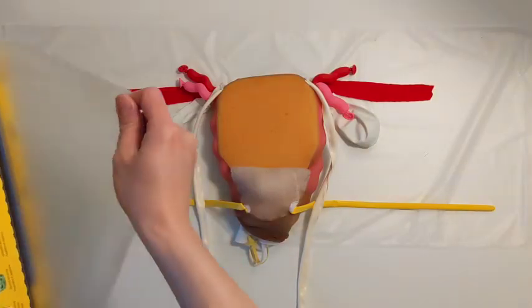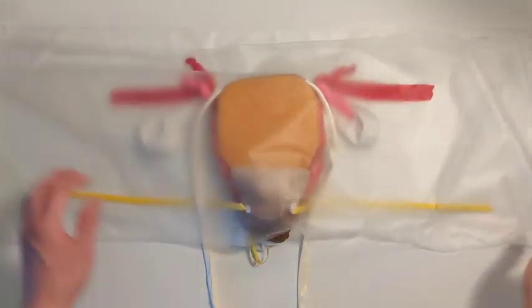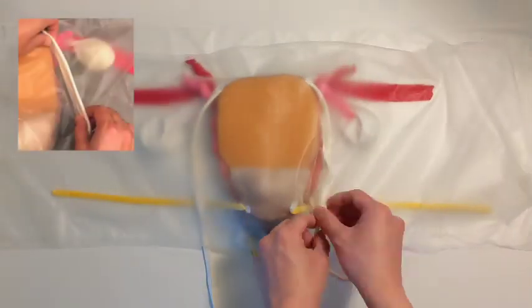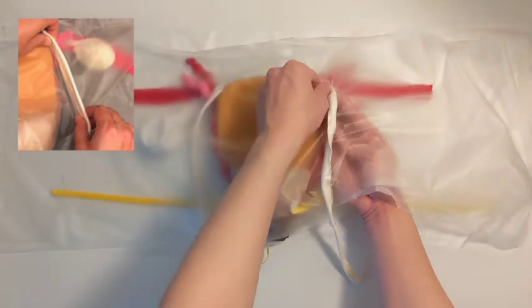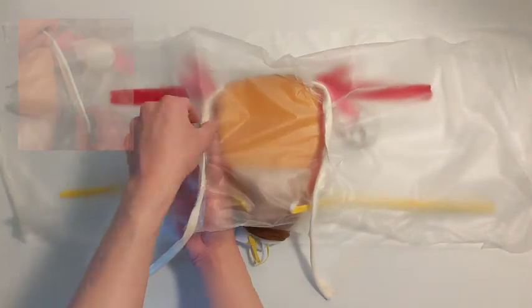Cut a second sheet of press-and-seal slightly larger than the first sheet. The additional length will help cover the round ligaments. Note that the sticky side of the press-and-seal should face away from you this time. After you place this sheet over the model, first wrap the round ligaments with the top layer of press-and-seal, just lateral to the uterus.